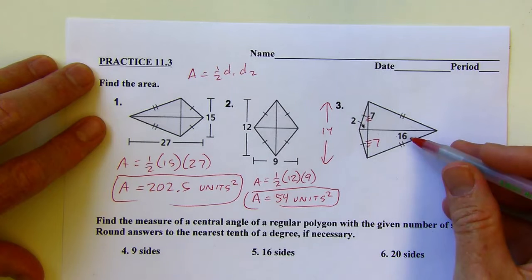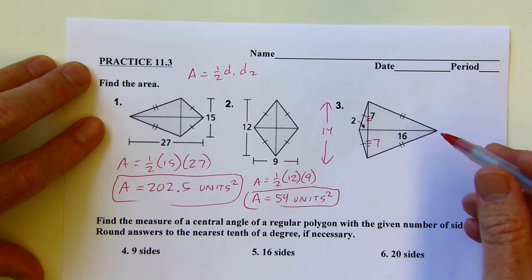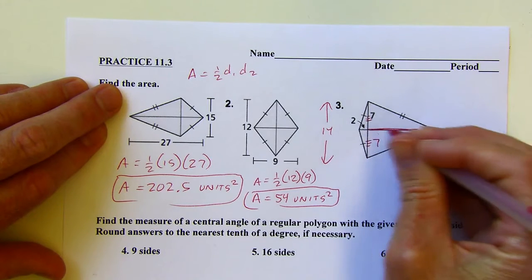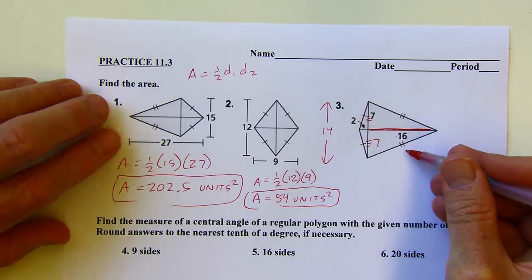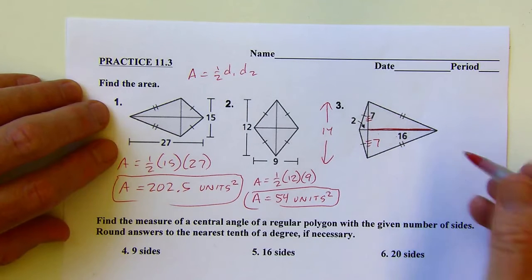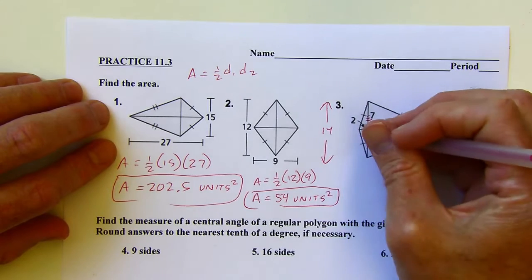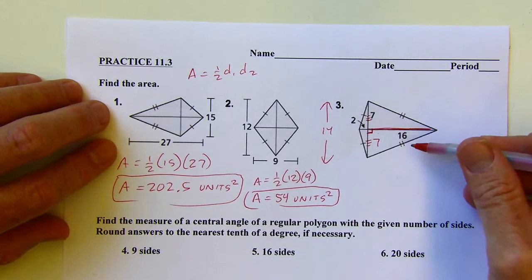what is that 16 referring to? So that's a good question. So I'm interpreting that the 16 is this piece. But maybe it's supposed to be the bottom. That's not a very clear diagram. Let's say it was the bottom. Well, then I could use the Pythagorean theorem because those are going to be perpendicular, right? Because that's another thing that happens with kites.